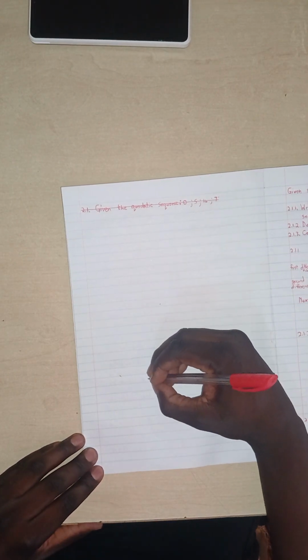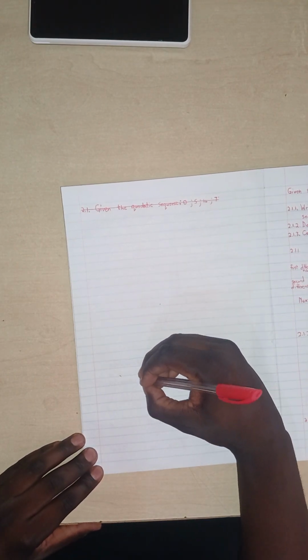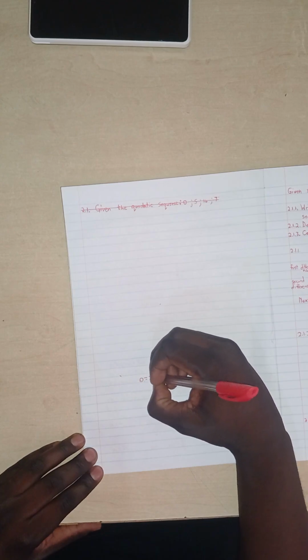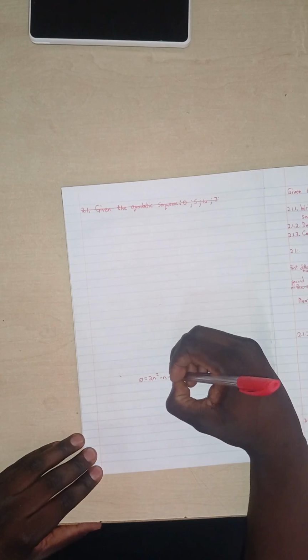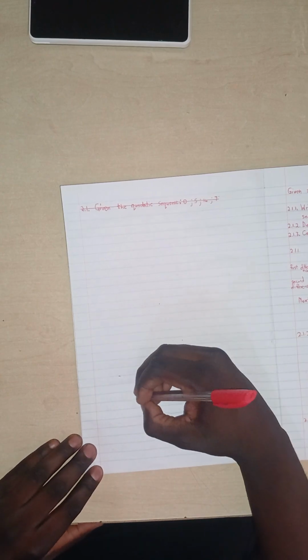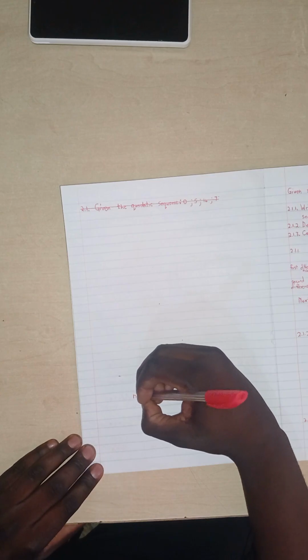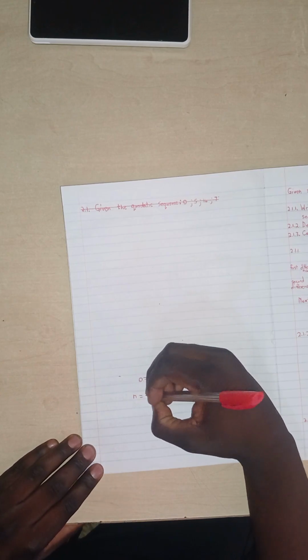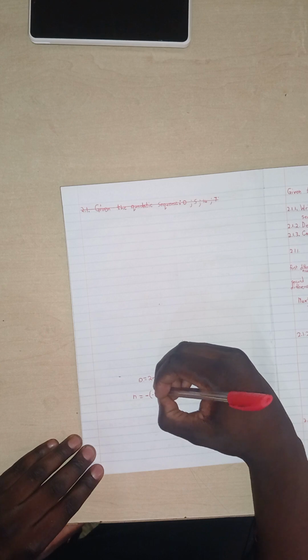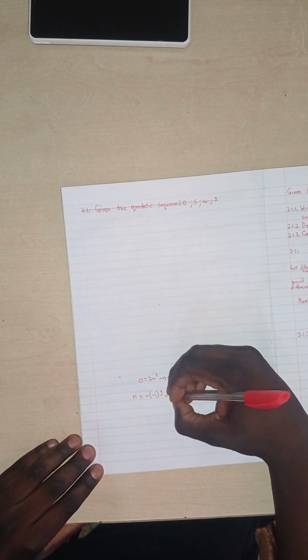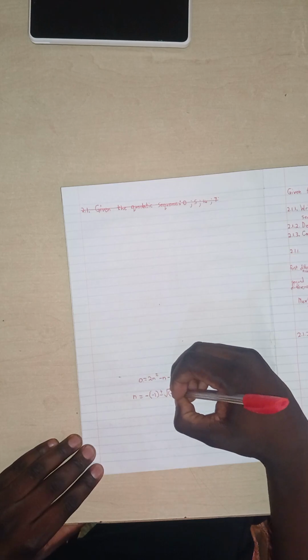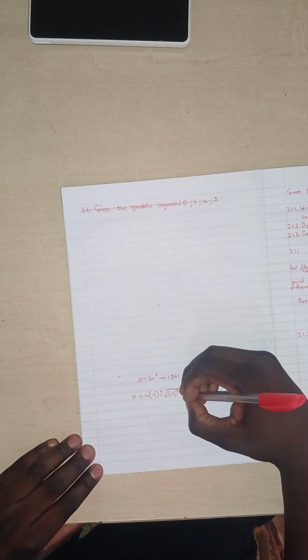We now have, let me write it here so that it cannot disturb me again: 0 is equal to 2n squared minus n minus 861. Then we solve for our n. Our n is equal to negative b. Our b is -1, plus or minus the root of b squared, which is -1 squared, minus 4.